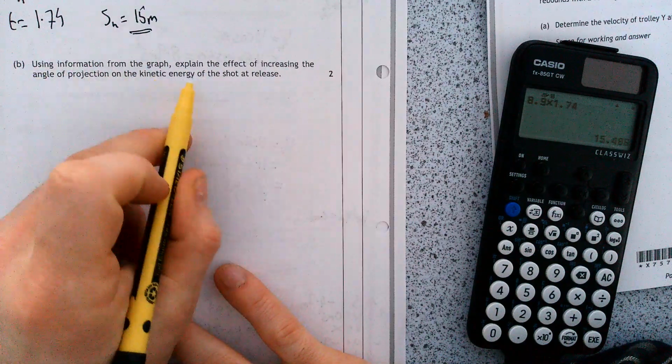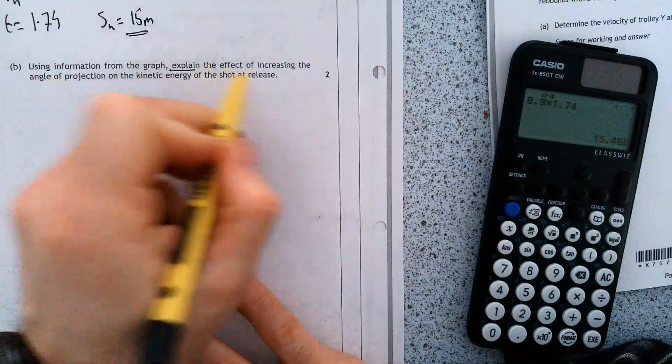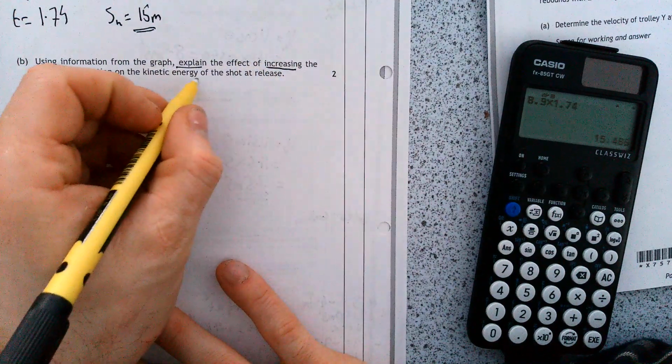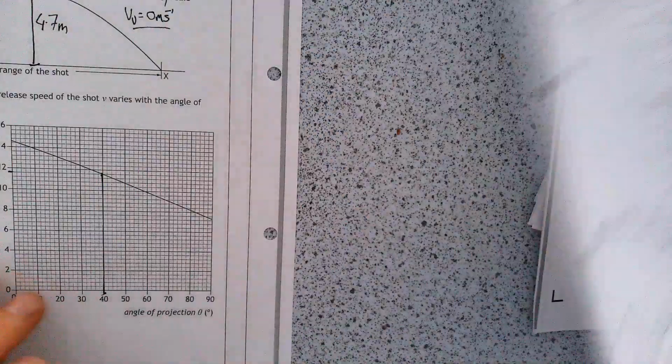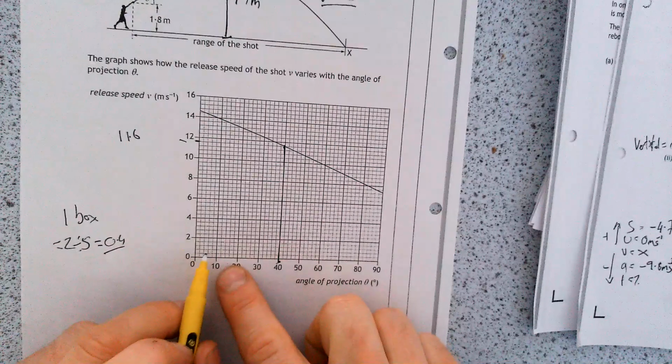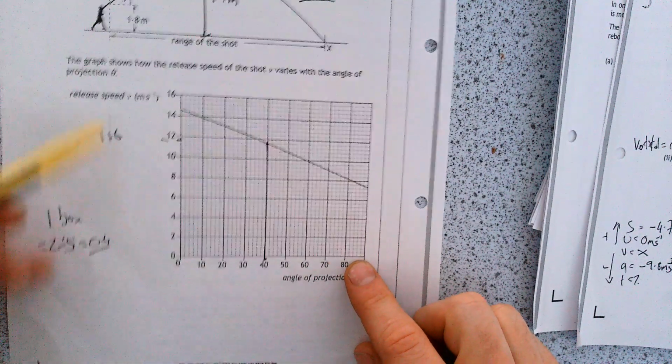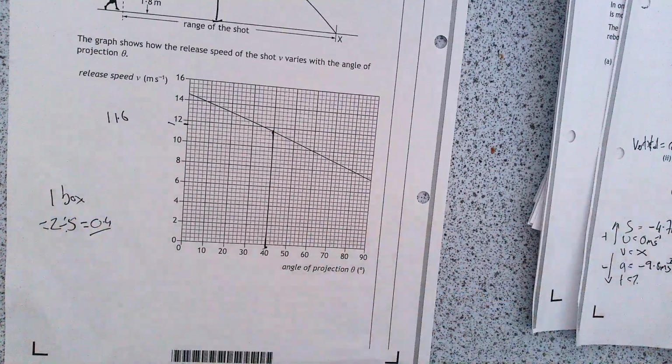Using information from the graph, explain the effect of increasing the angle of projection on the kinetic energy of the shot at release. That's the graph. If my angle increases, my release speed is decreasing. If my release speed decreases, my kinetic energy will also decrease.